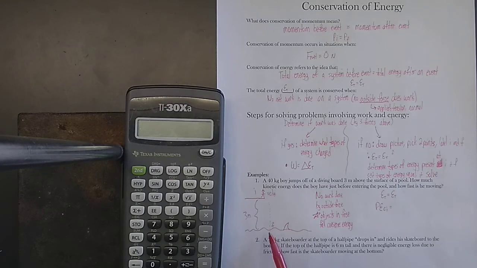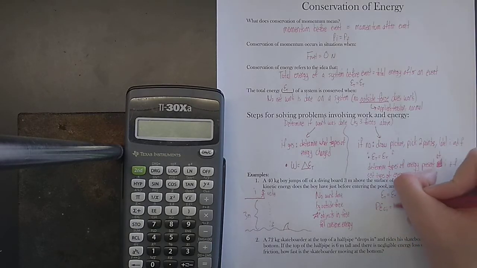He no longer has that gravitational potential energy because he's now at the water's surface. He's fallen down. There's still no springs. There's still no friction acting on him. Now he must have kinetic energy because he's moving. He's moving very fast right before he hits the water.